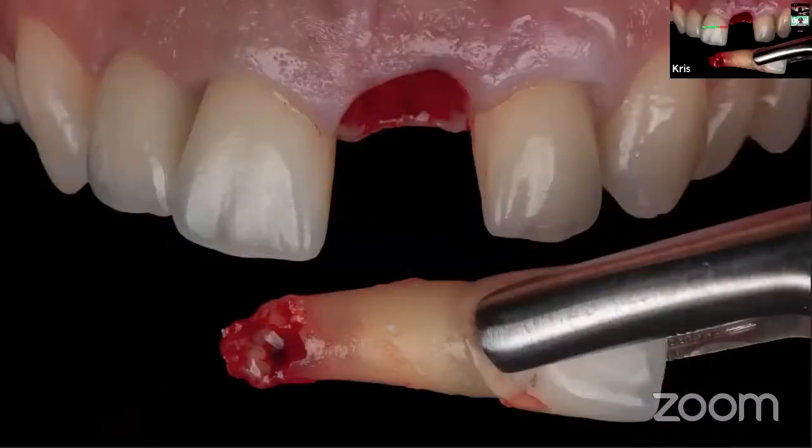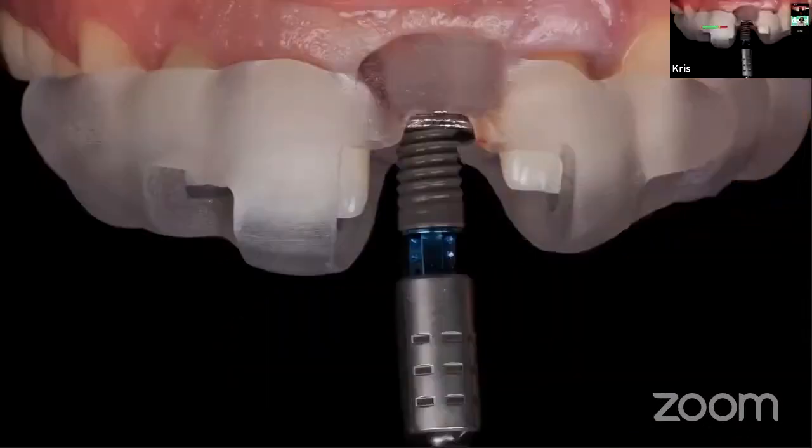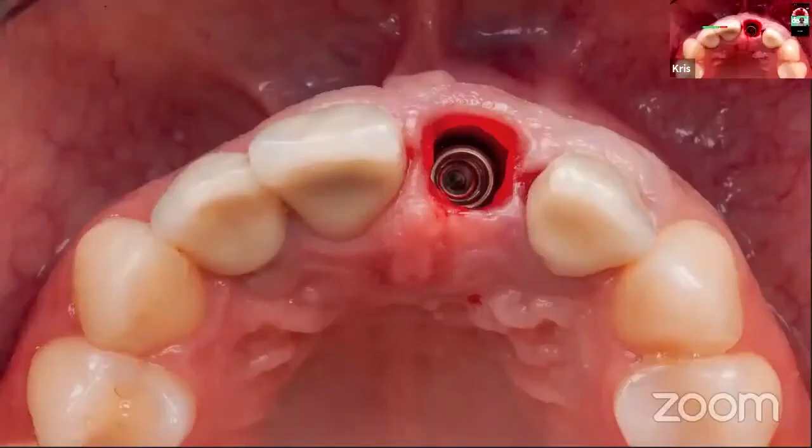I am an implantologist and I graduated in 1993, but I started with implantology in 1996. So I have almost 25 years of experience, but for a couple of years now we have been doing 100% of cases with guided surgery. So it doesn't matter if it's a single tooth or a full arch with all-on-4 or all-on-6.